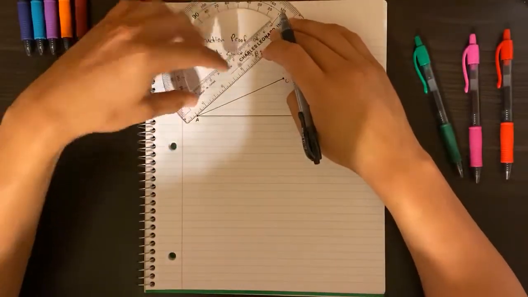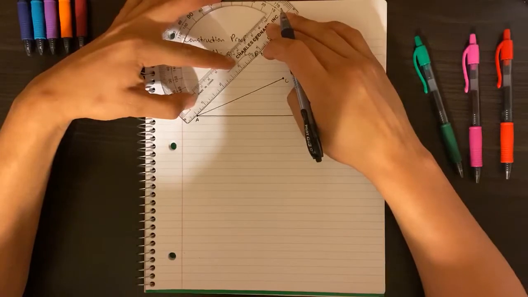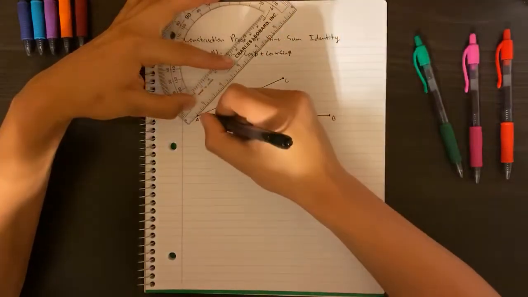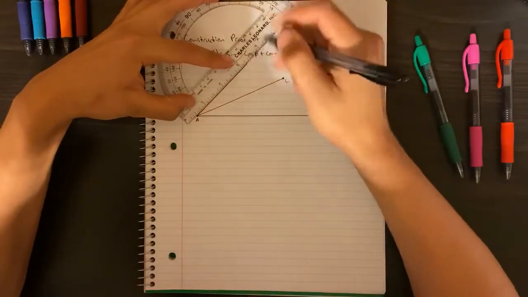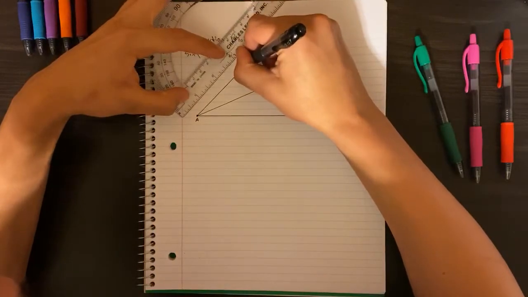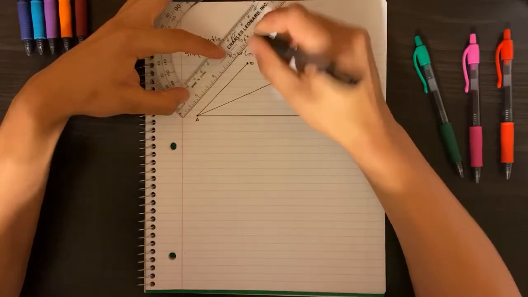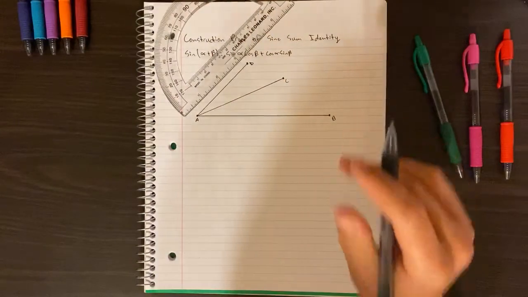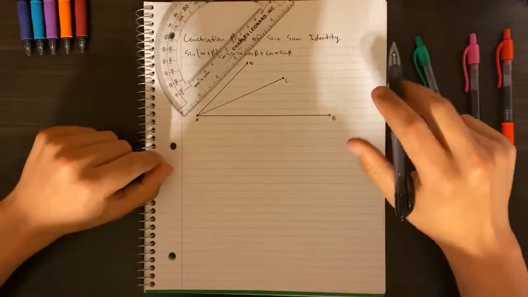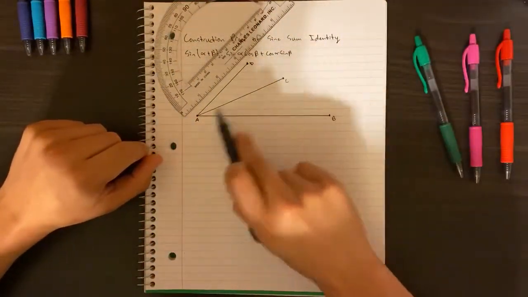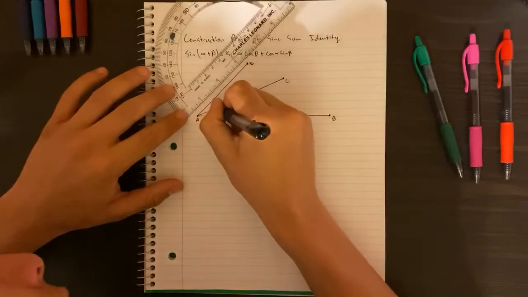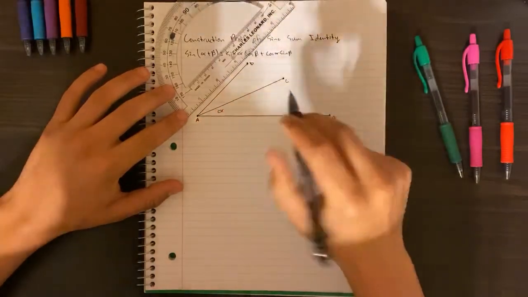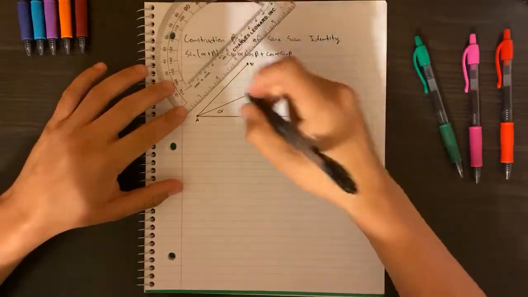Draw one last line, and call this line AD. Now we're going to call this angle CAB alpha, and this angle DAC beta.